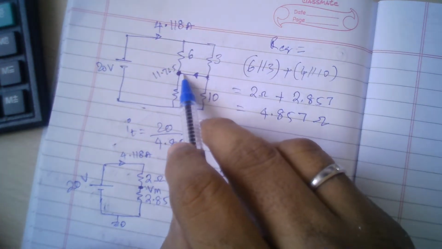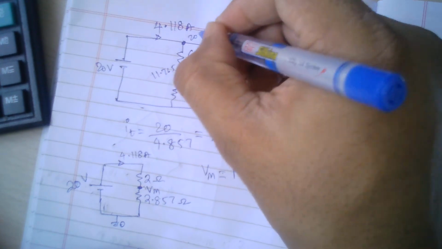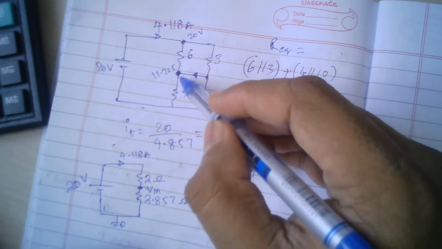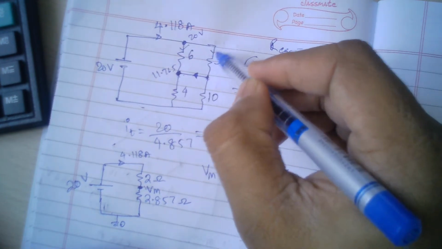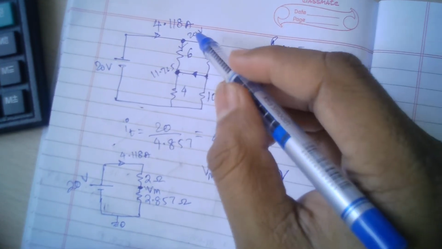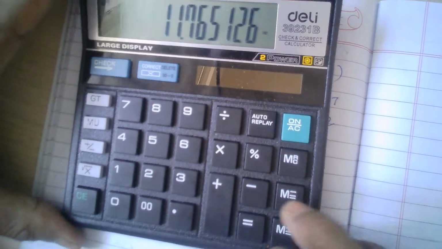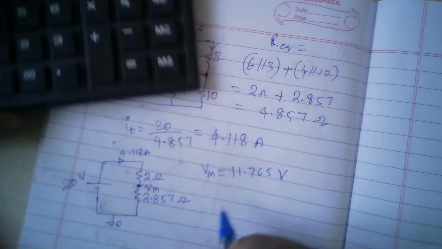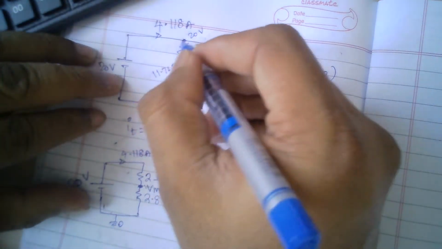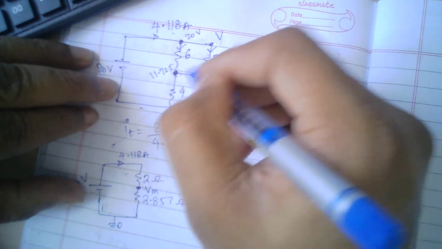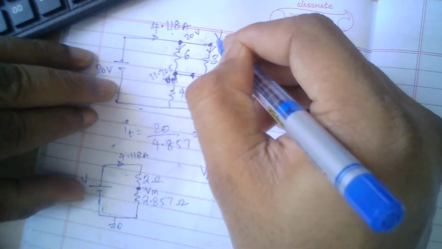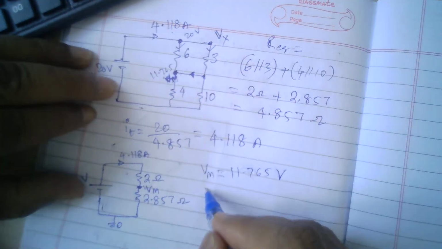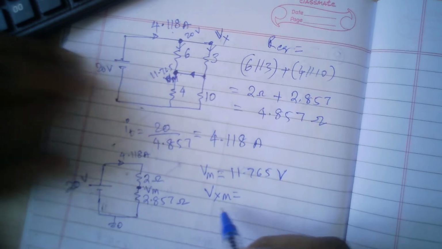So now given this voltage, and here the voltage is 20 volts, what is the voltage difference? Given that voltage difference, I need to find what is this current and what is this current. Okay, so let's do that now. So the voltage difference will be, let's call this V. This is Vm, and let's call this Vx. Okay, so Vxm, voltage of x with respect to m.